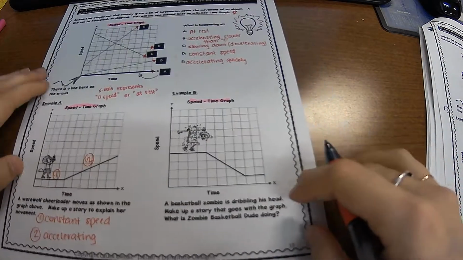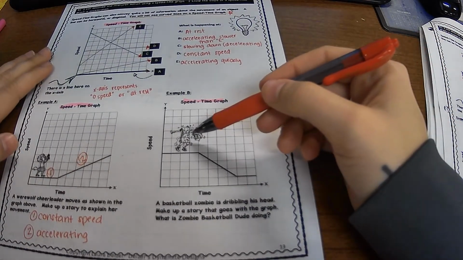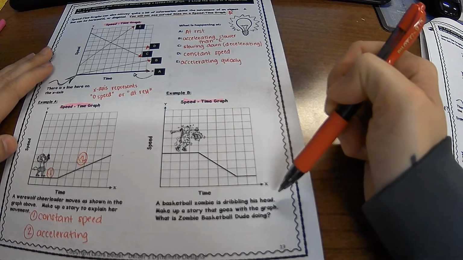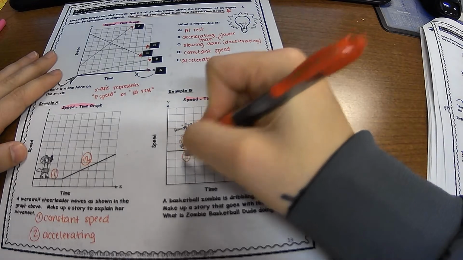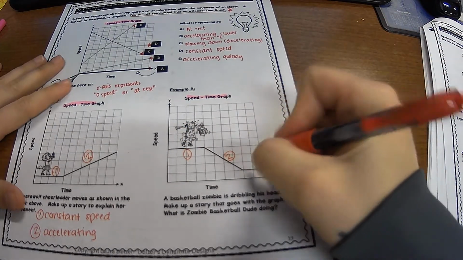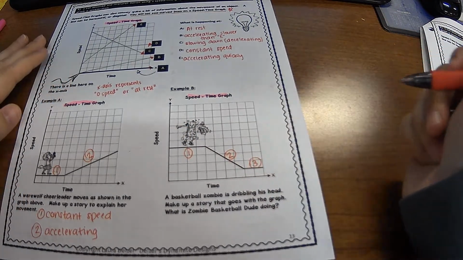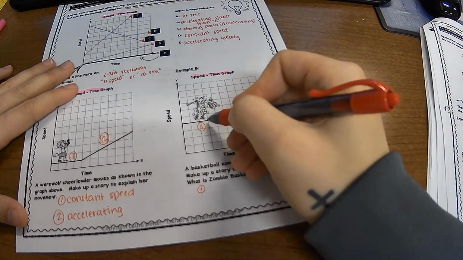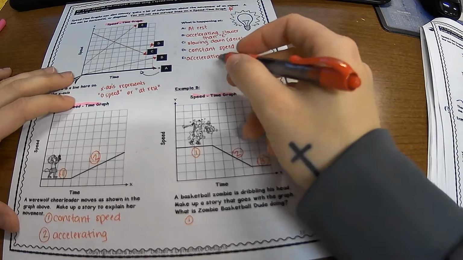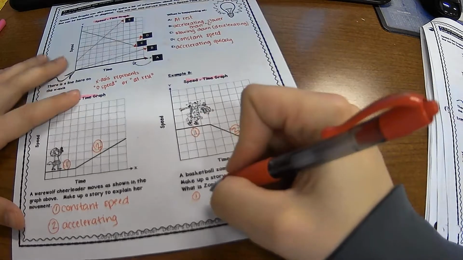Now, let's look at our movements of this zombie. A basketball zombie is dribbling his head. Make up a story about what's going on with the graph. So we have this movement, and this movement. Three different movements happening in this graph. At 1, straight line, speed time graph, constant speed, because it's not on the x-axis.